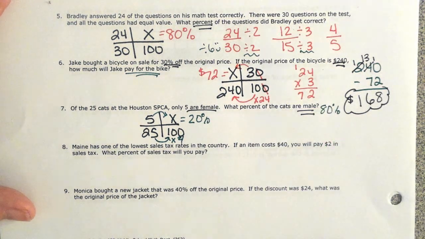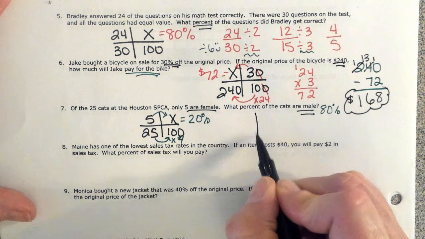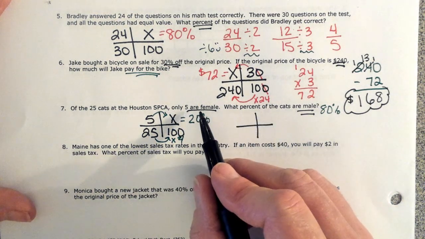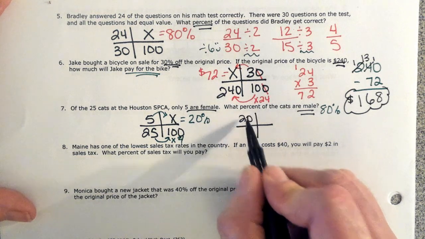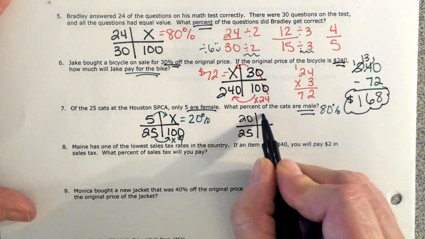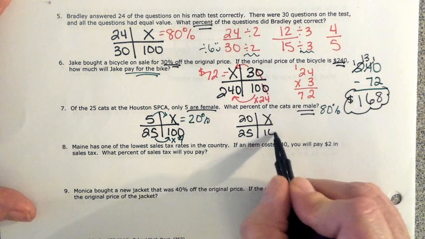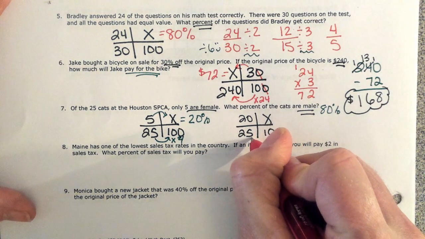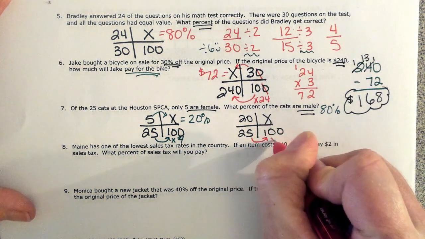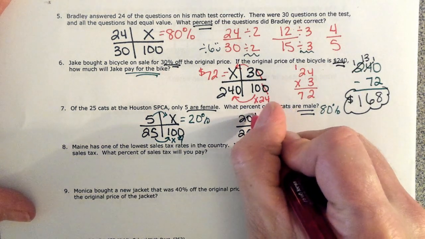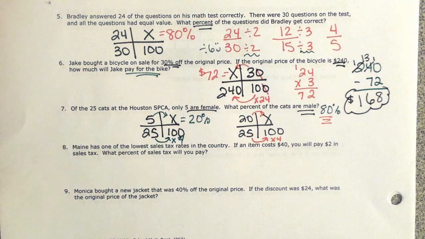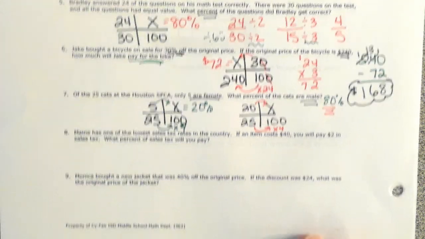Here's the other way to solve this problem. Instead of using these 5 female cats, if 5 are female, I hope the other 20 out of 25 would be male. Is what percent out of 100? So just like we did before, to get from 25 to 100, you times it by 4. And what's 20 times 4? 80%. All right. 2 more to go, and I'm about to lose my voice.